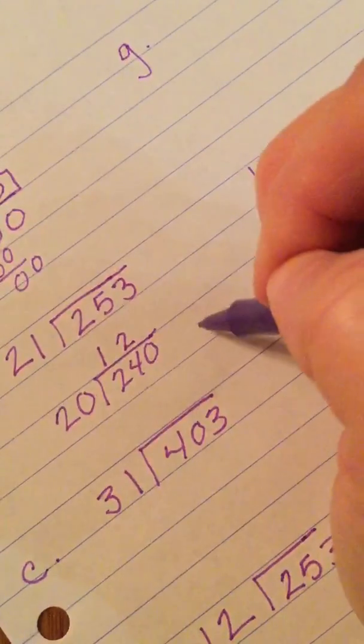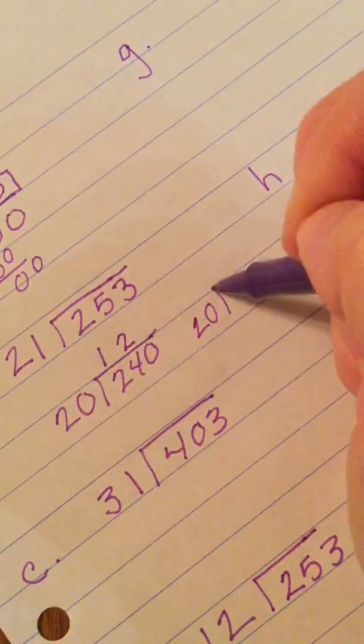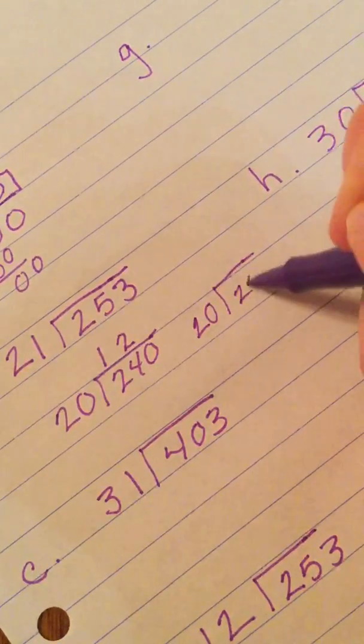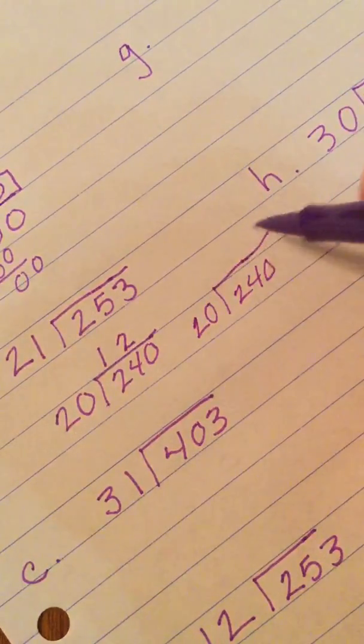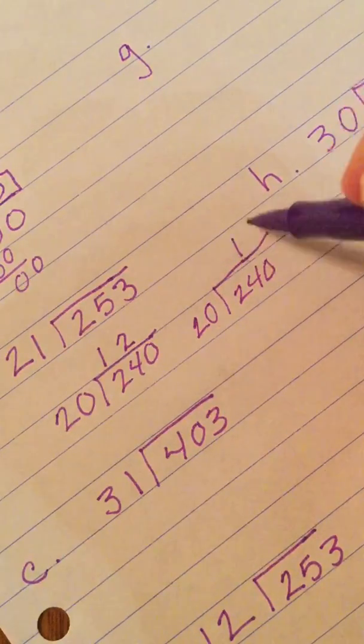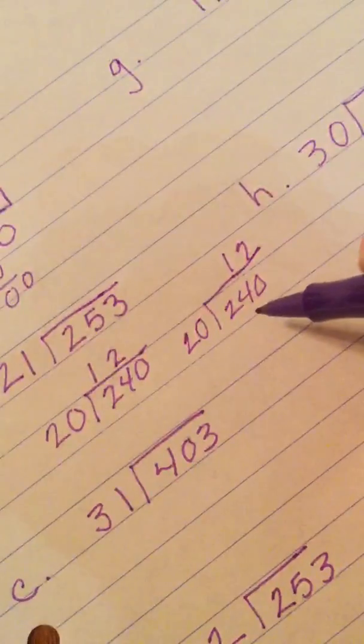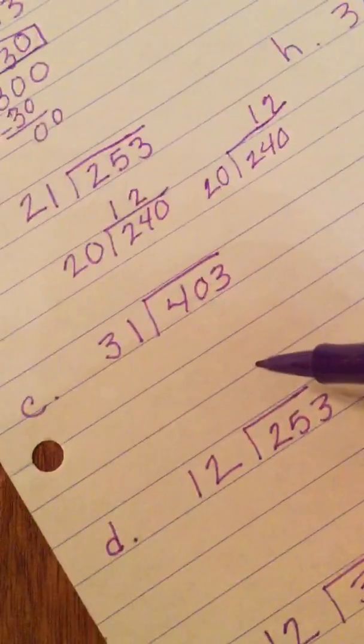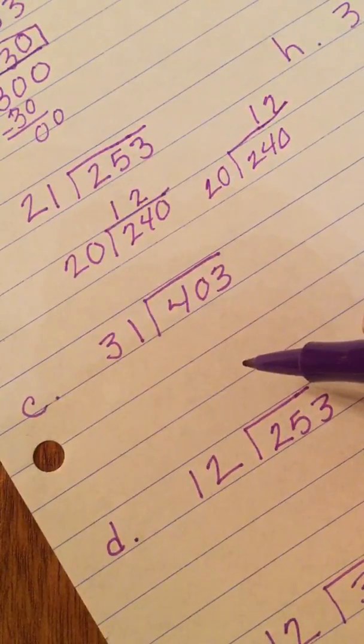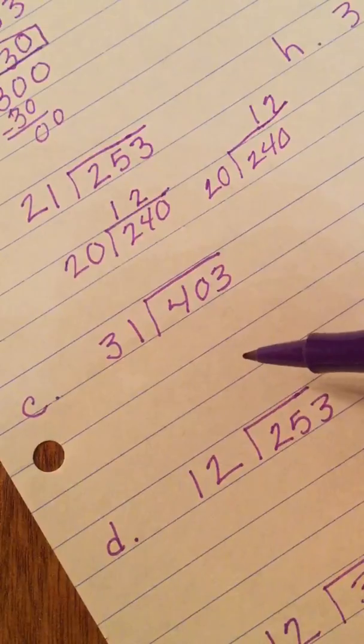Now, since I have the 20, I need to actually write that out as a 1 and a 2 up above there. All right, next we are going to get started at just doing our division regular.